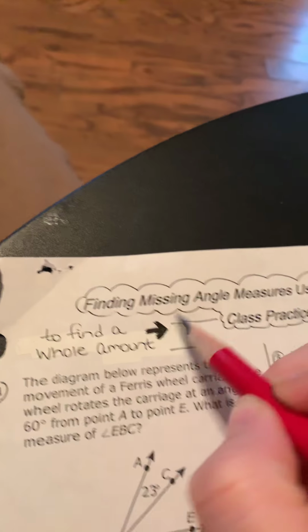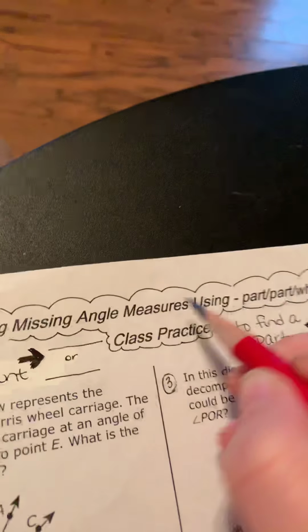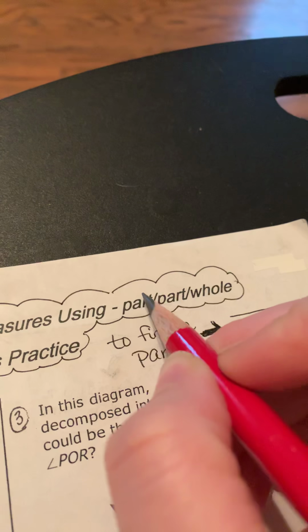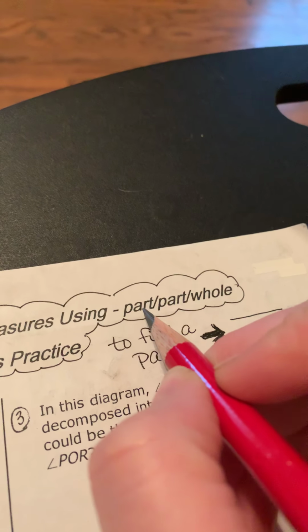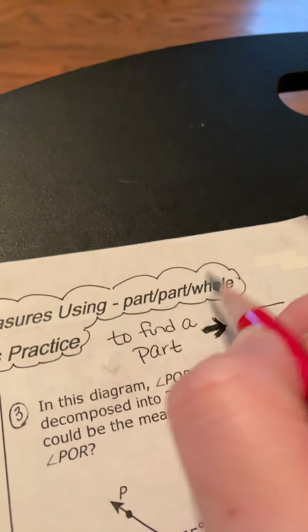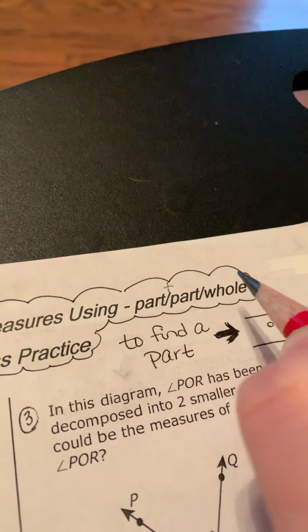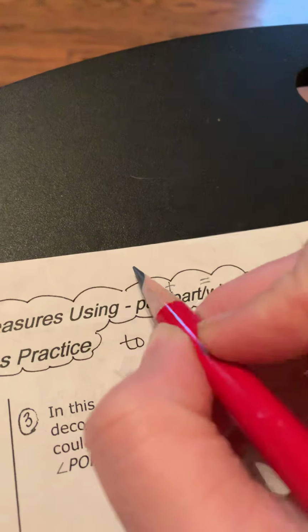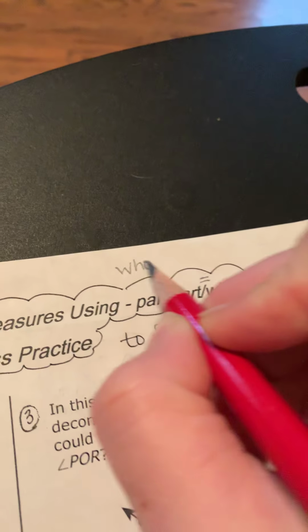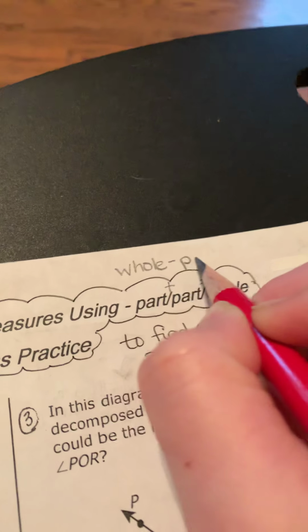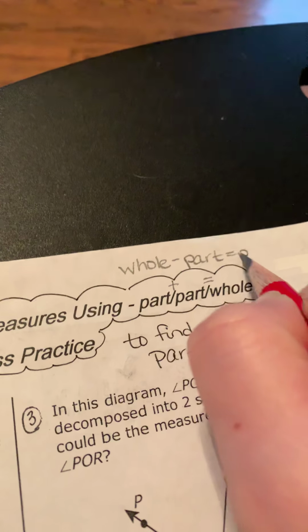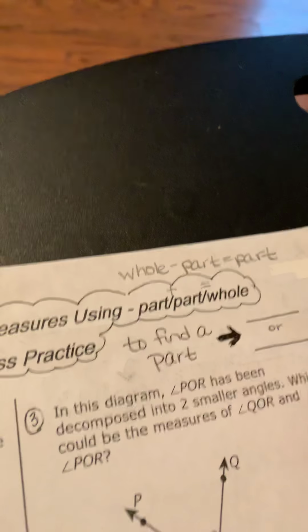Okay, so before we start, these angles are basically going to be going off of what y'all have been doing all year with word problems and equations. If you want to find a whole amount, it would be part plus part equals whole. Or in reverse, you take the whole big amount, take away a part, and you'll equal a part.